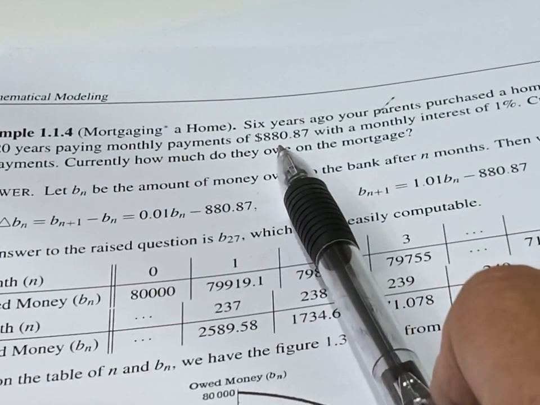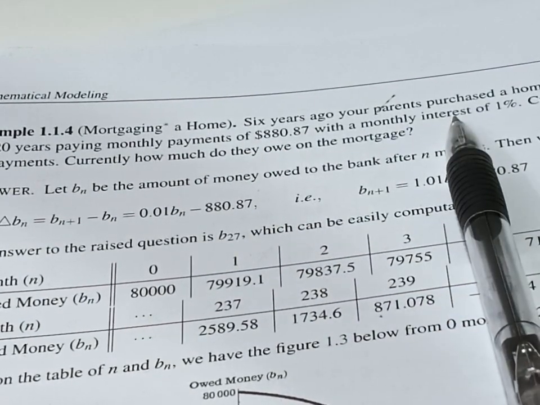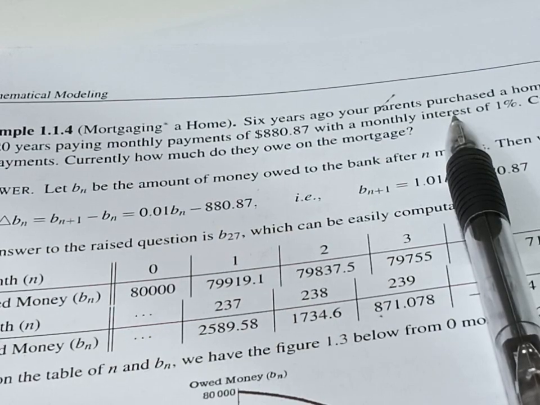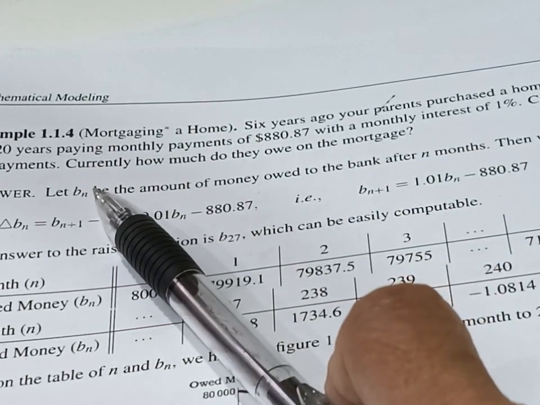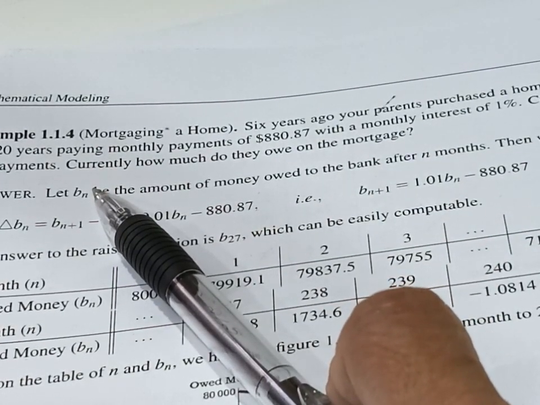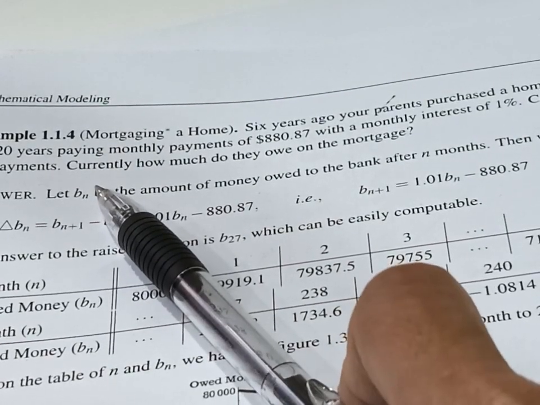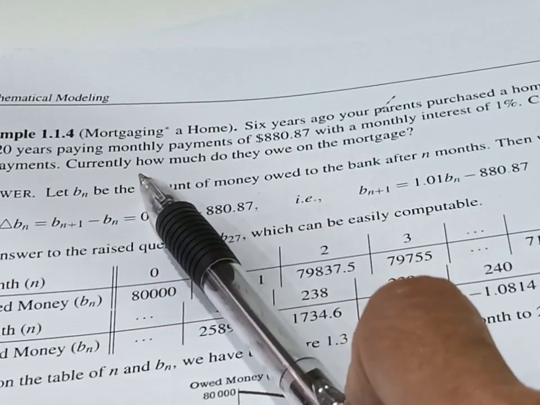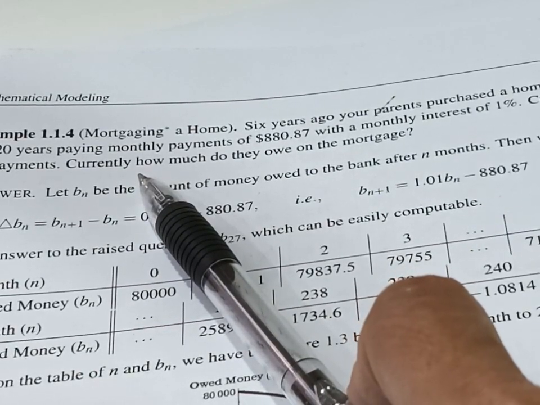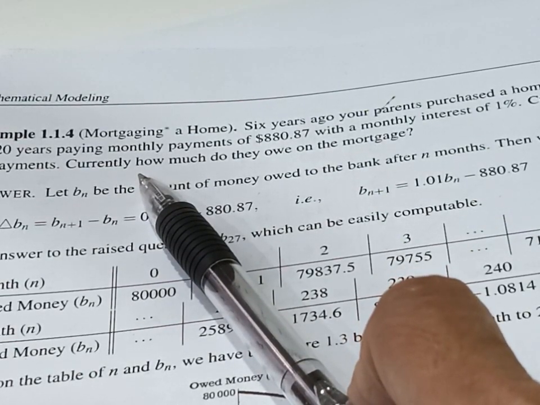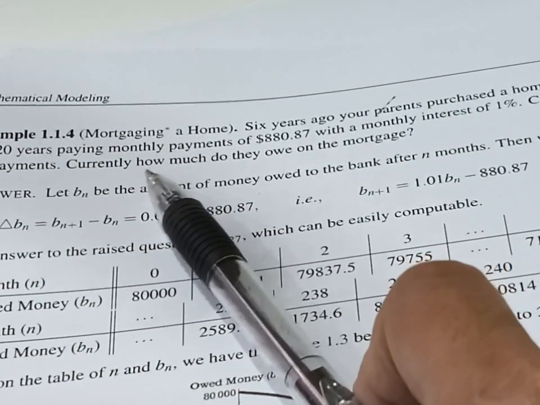Six years ago, your parents purchased a home by financing $80,000 for 20 years. This is a common loan that we take from banks. If we want to buy a house or any property, we make a loan.